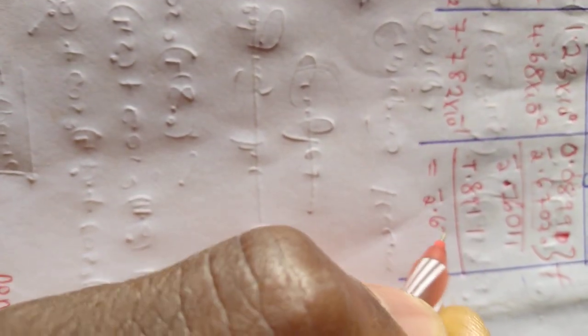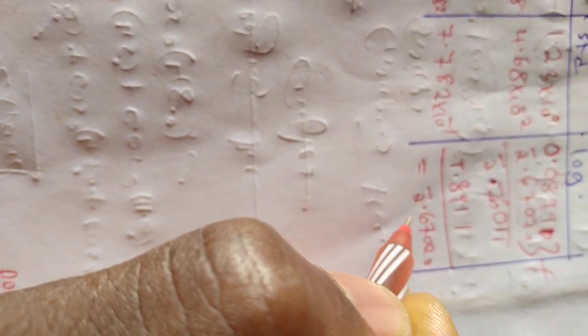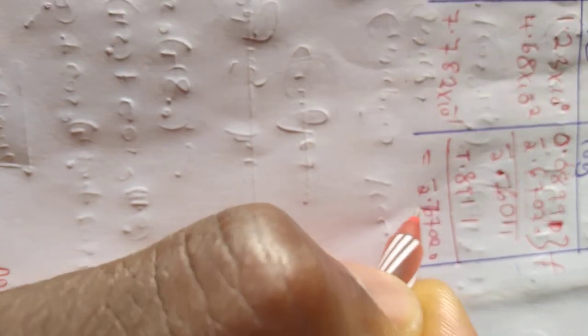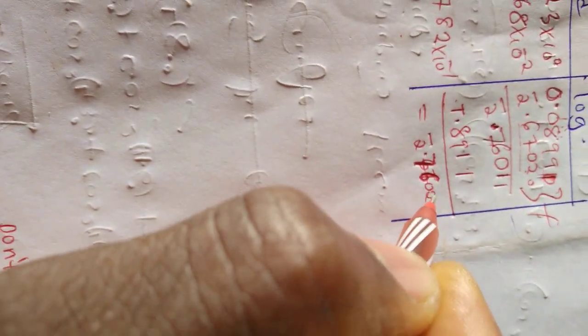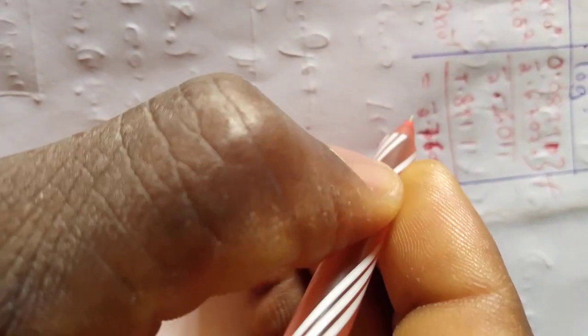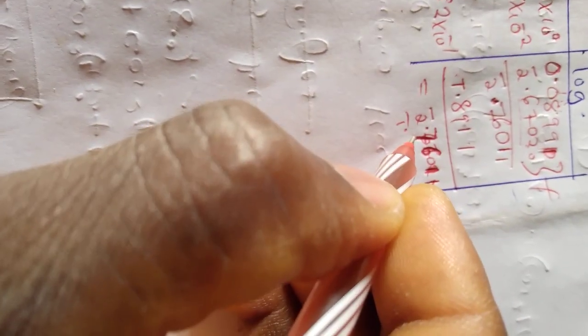So in this case, we have power 2, 6.7020, no 7, we have 6.7011. Then we have power 1, 8.9110. So we subtract.